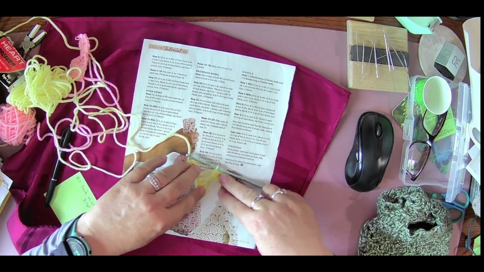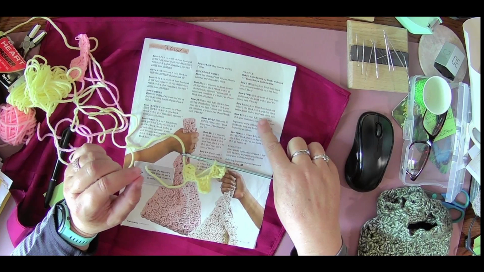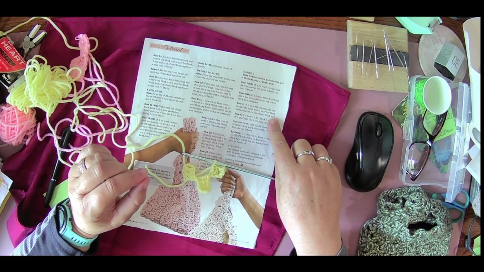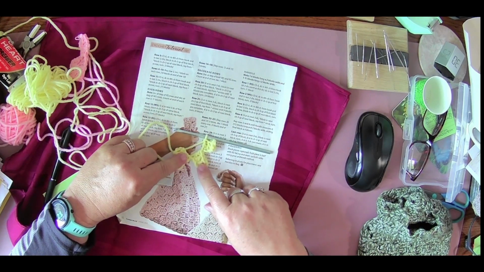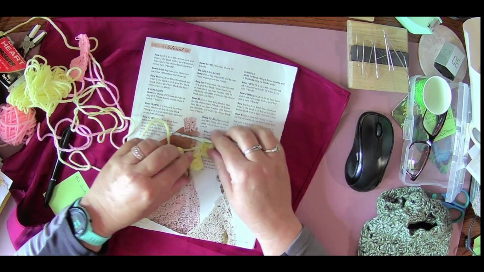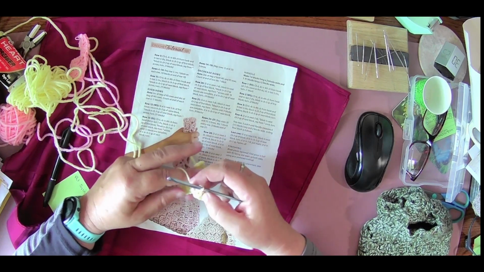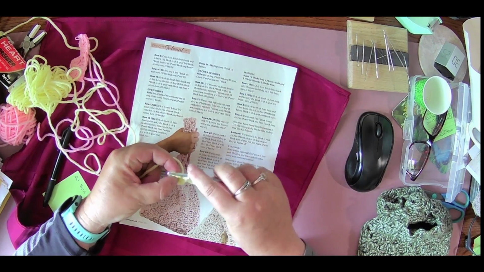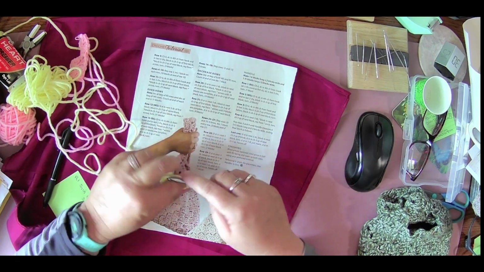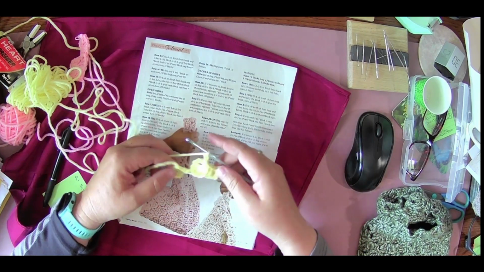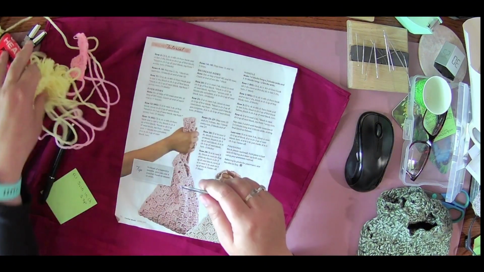So that was a turn and that was a turn, like that. Block in the chain 3 space of the first block below. This is the first block below. And so to do it in that chain 3 space would be right here. So I block in there. There's no way for that not to make, okay.